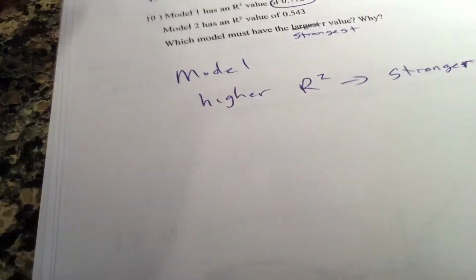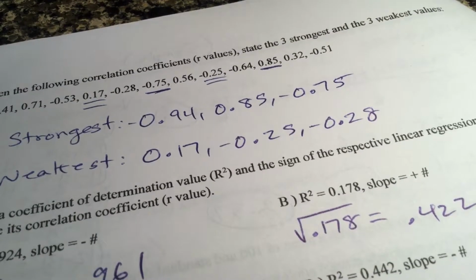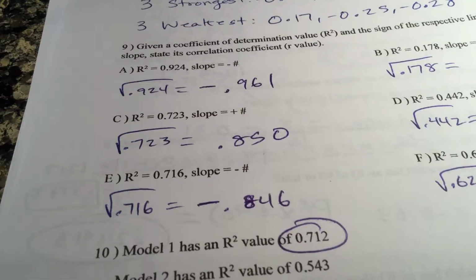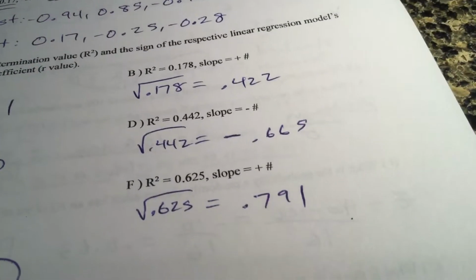And moving on to number 8. I think we did this page in class. The 3 strongest ones are the ones that have an absolute value closest to 1, and the 3 weakest are the ones that are closest to 0. All right, so you take the square root of r squared to get r, and the slope tells you the sign. All right, this one should not be too bad either.